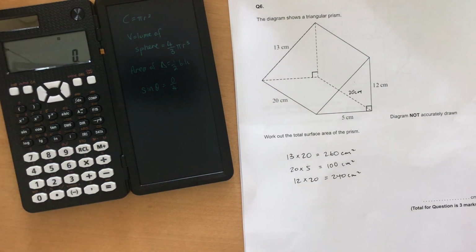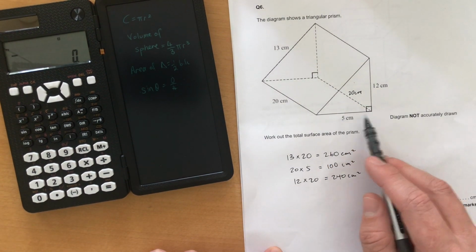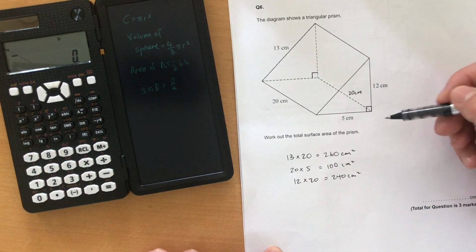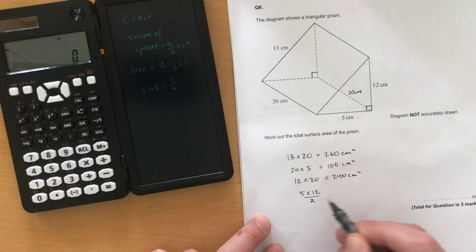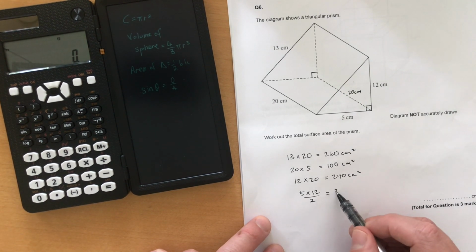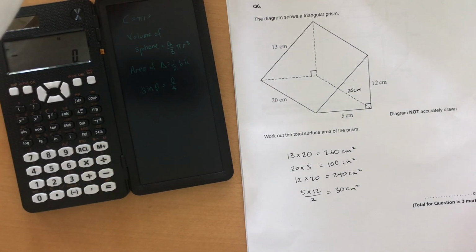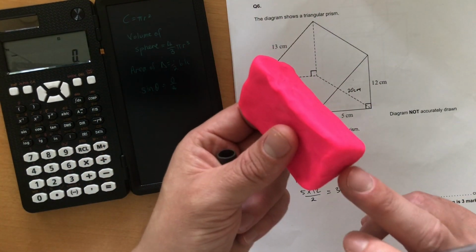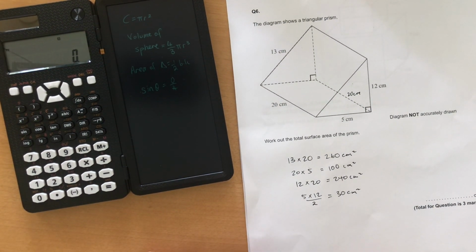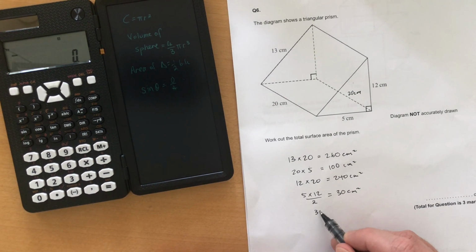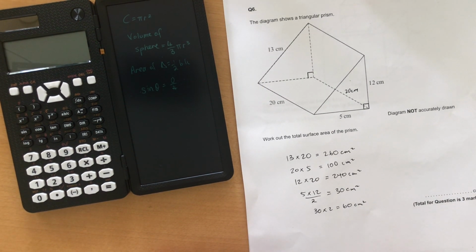And then we need the triangles. Remember, the area of the triangle is half base times height. The base is 5 centimeters, the height is 12 centimeters. So we're going to do 5 times 12 divided by 2. That's 60 divided by 2, that's 30 centimeters squared. And remember, we had two of those triangles, one on either end of the prism. So we multiply that by 2. And if you wanted to take a shortcut, you could just not divide by 2 here and you'd have that area, but let's do 30 times 2 and we get 60 centimeters squared for the two triangles on the ends.